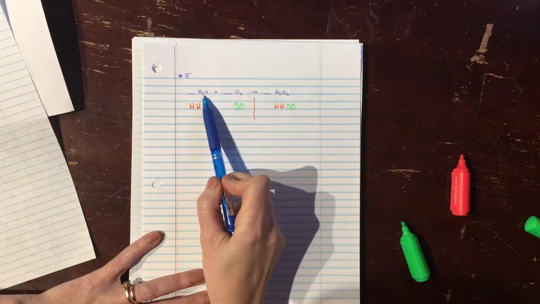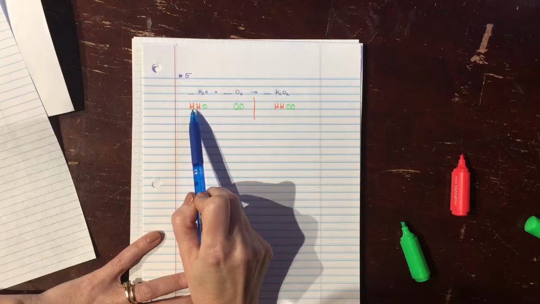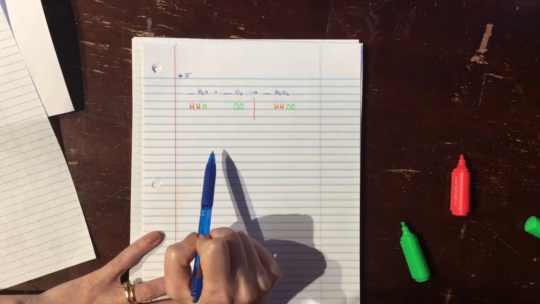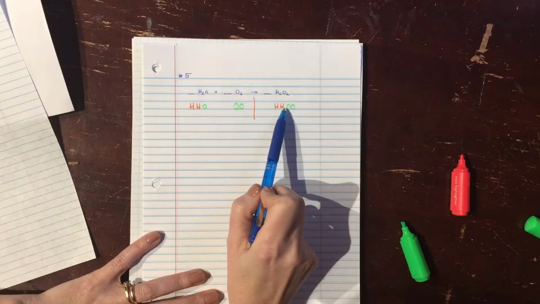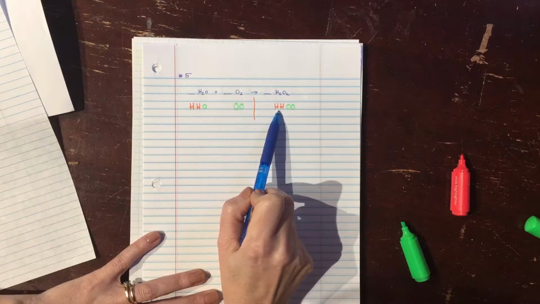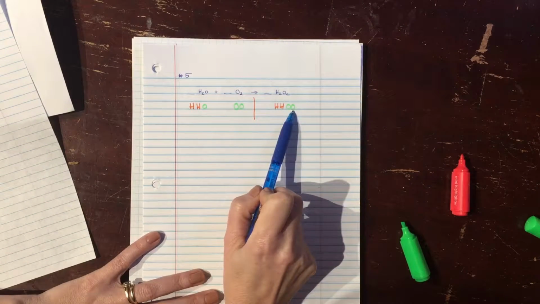My water, my H2O, means I have two hydrogens and one oxygen. And here my oxygen is diatomic, so I have two oxygen atoms. And then my H2O2 is made up of two hydrogens and two oxygen atoms.